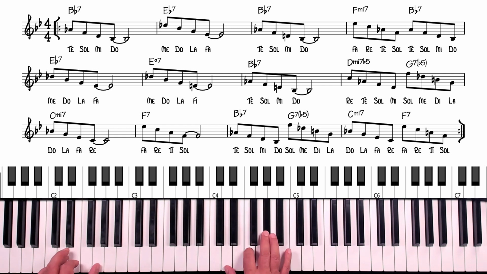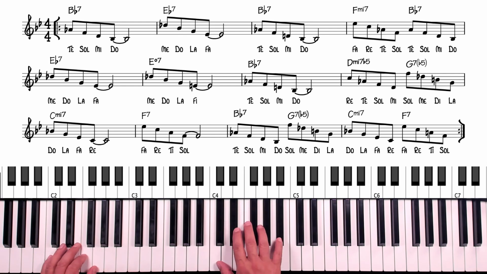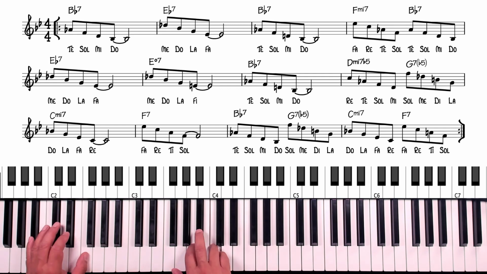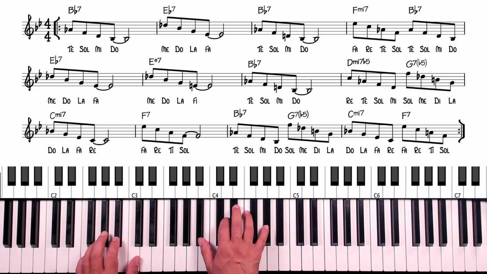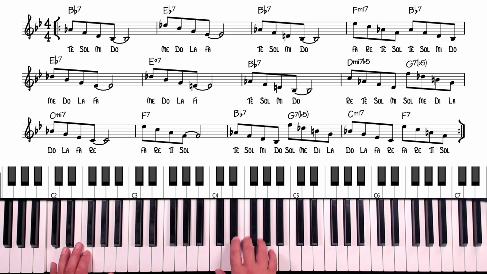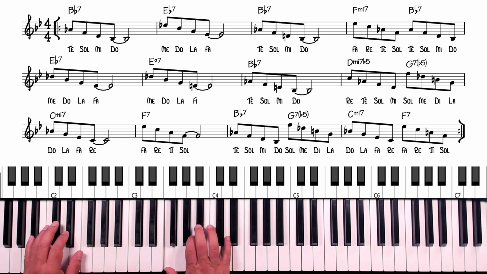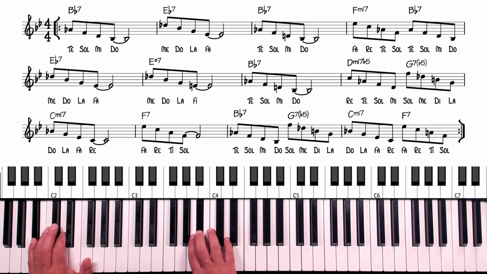Re, te, sol, mi, di, la. Do, la, fa, re, F7. Fa, re, ti, sol. Okay, turn around. Te, sol, mi, do, sol, mi, di, la, do, la, fa, re, ti, sol, do. Okay, yeah, so that was the progression.